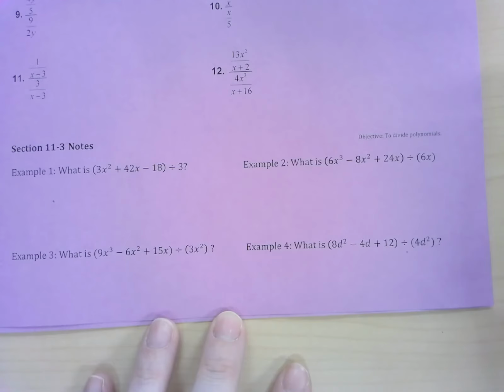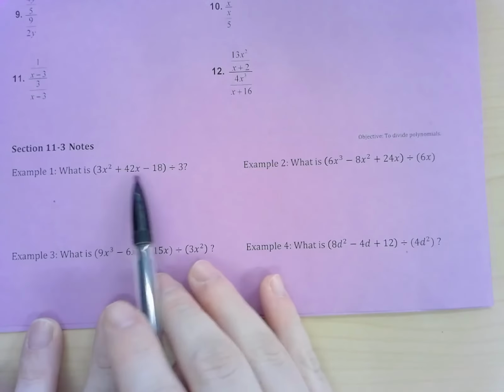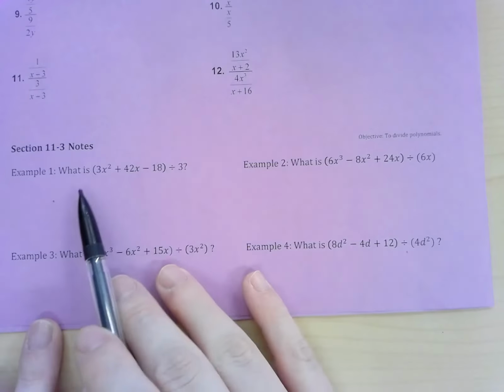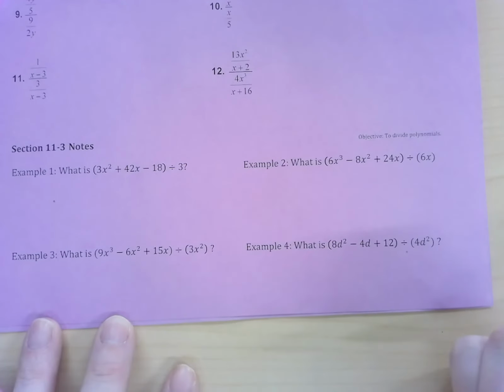This is section 11.3 notes. In today's section, we are going to be dividing polynomials by monomials. Remember, polynomials are just equations that have more than 2 or 3 parts, and monomials just have one part. So we're going to take multiple parts and divide by one part. This is actually fairly easy.